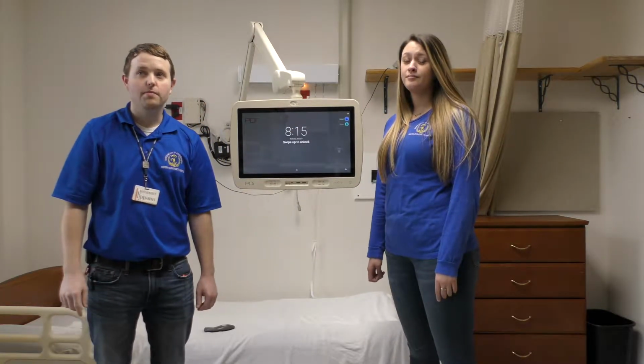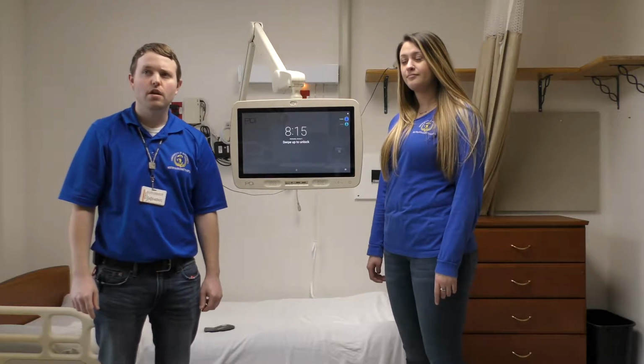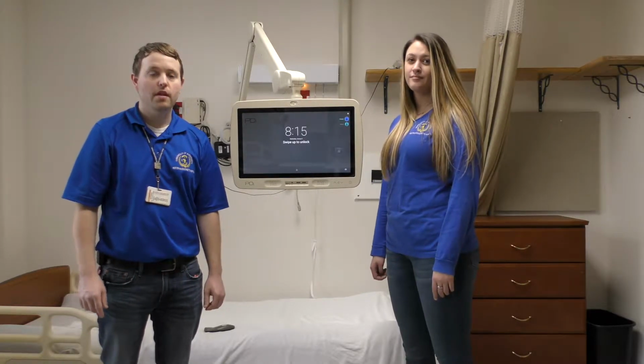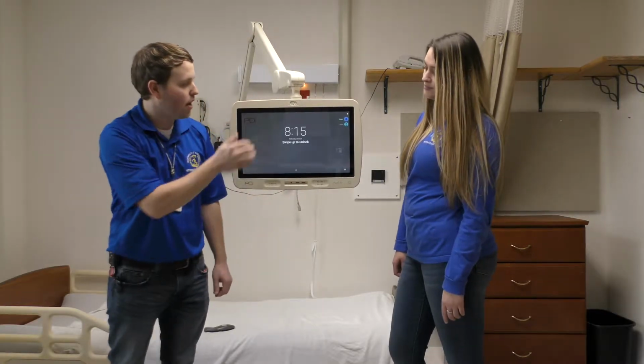Note that you must have the patient profile selected in the top position. You will never need to access the owner profile. All you need to do is simply swipe up to unlock the screen.